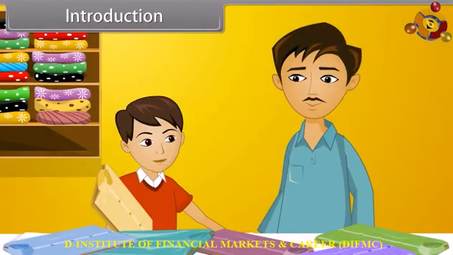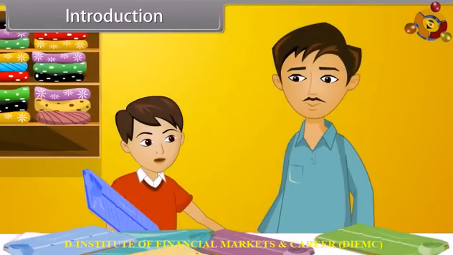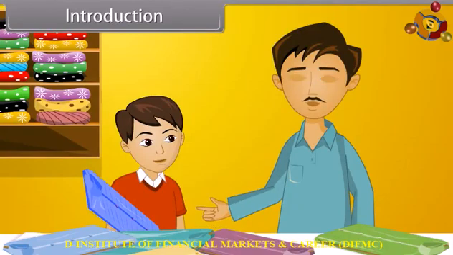Father, there are so many different colors of t-shirts, and I like the blue one. Okay, son, then we must purchase it. Thanks, father. Son, do you know how these colors are applied on the clothes? No, father, but I wanna know.